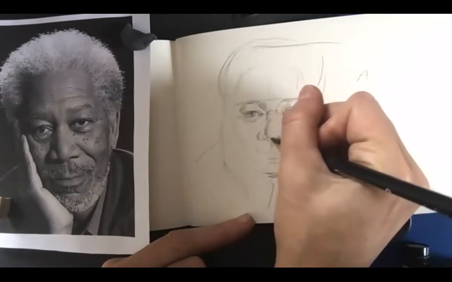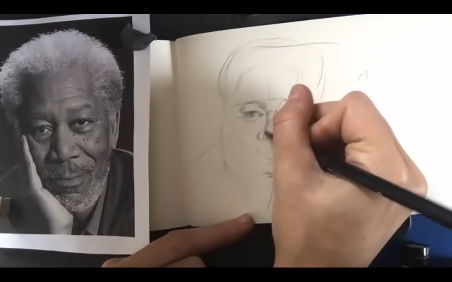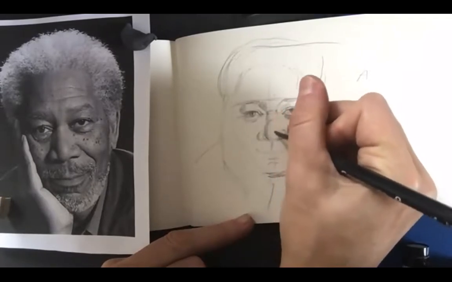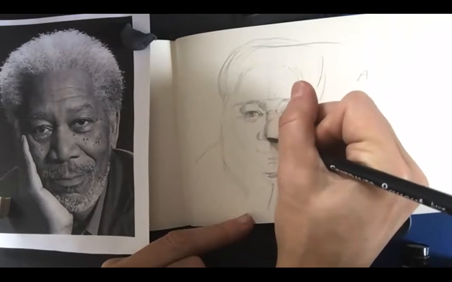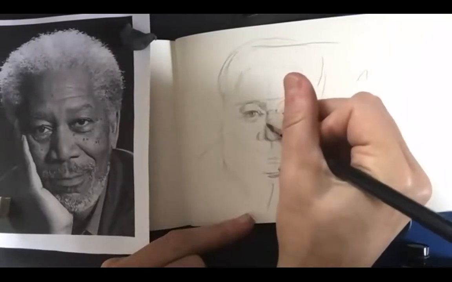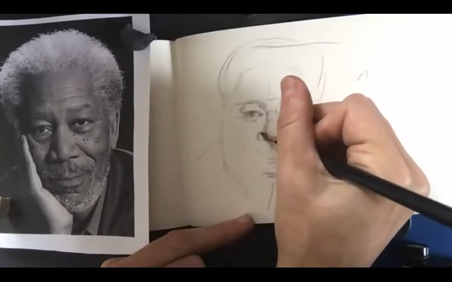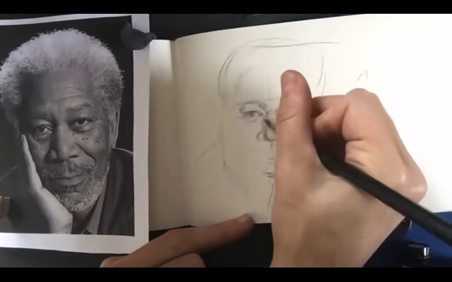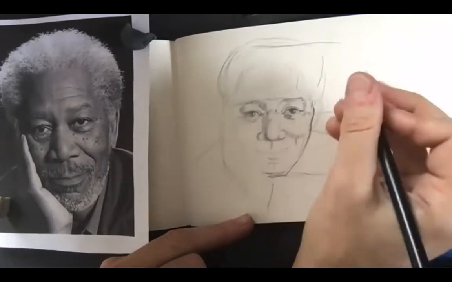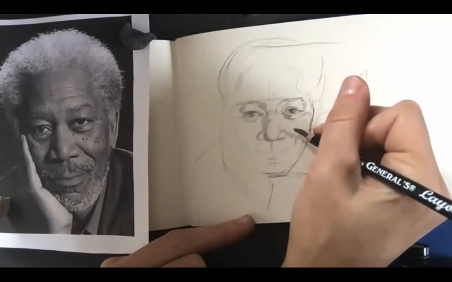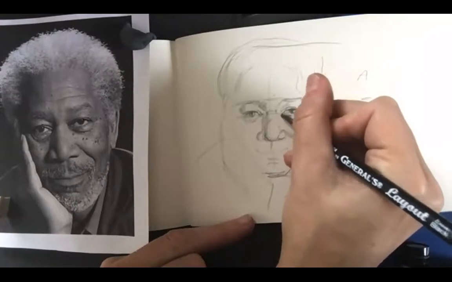But then the cartilage is different from what most average people would have. His cartilage just does what it wants. It kind of just gets really large, larger than on most people, except maybe Ron Perlman. And so that's why it's so fun, because he's not your average nose, which is good.